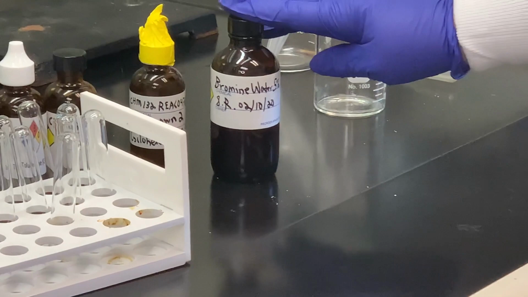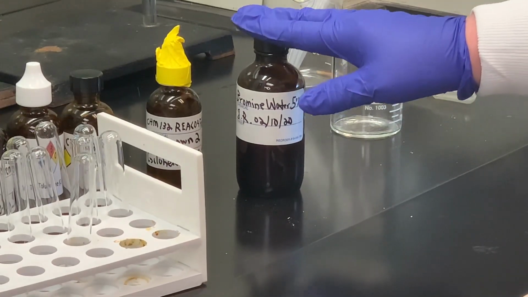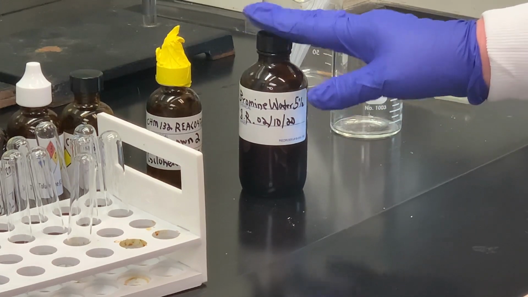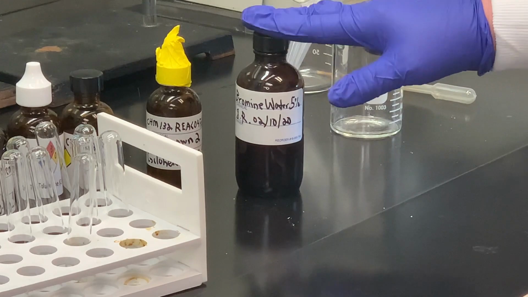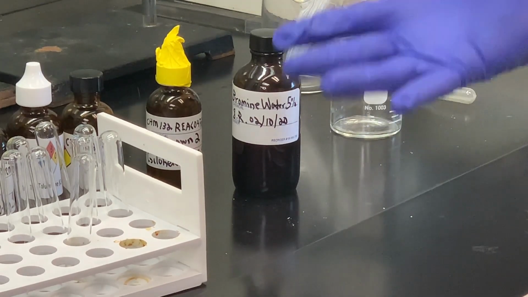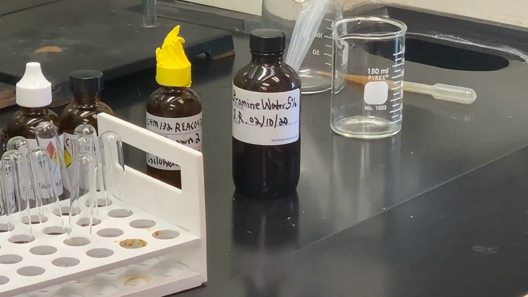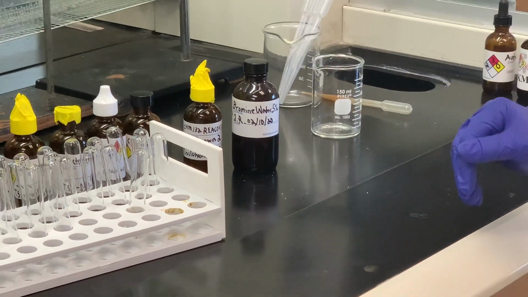One thing about the bromine I just want to draw to your attention, never use this outside the fume hood. You should always use it inside because it can be fairly toxic or hazardous. So always make sure that you wear gloves, and that's true with any organic experiment. You always want to make sure you have your gloves, your safety glasses, and then always make sure you use the bromine inside the fume hood.